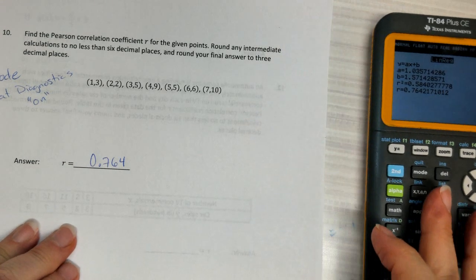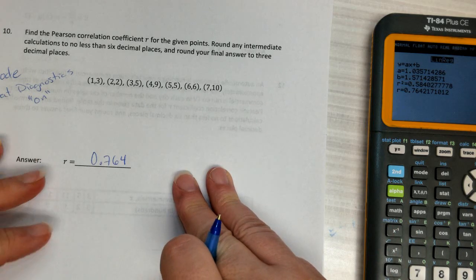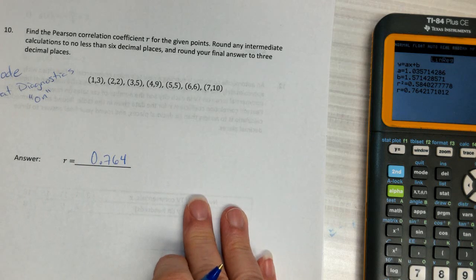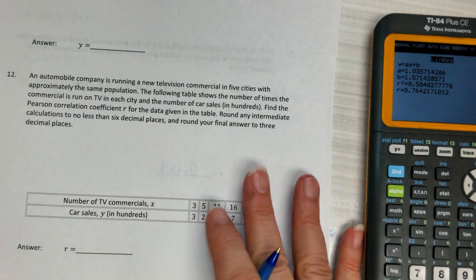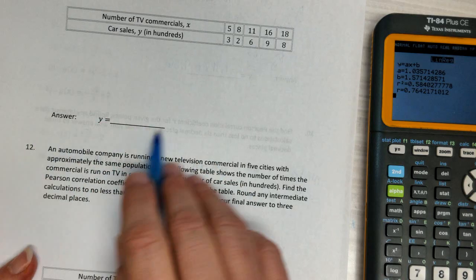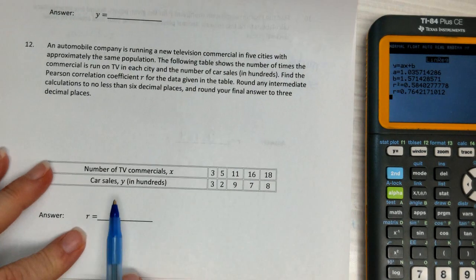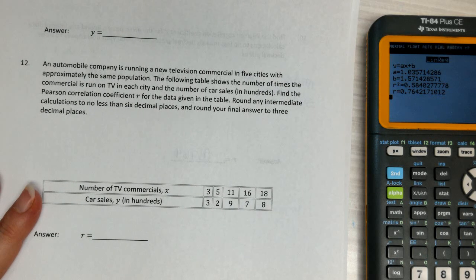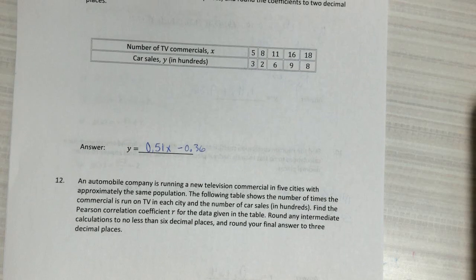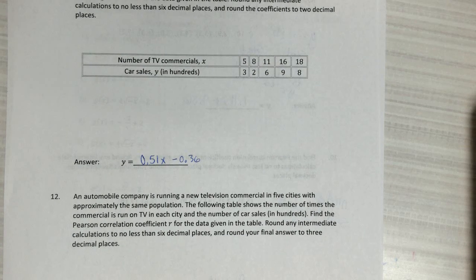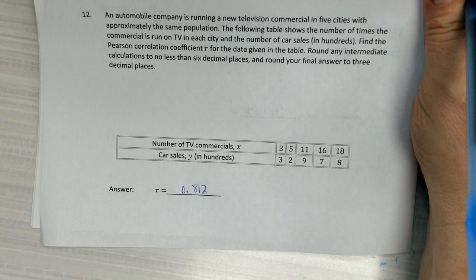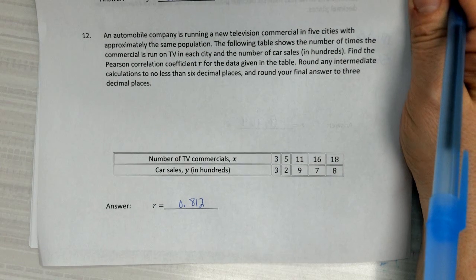Okay? So that's all you're really doing on these 2 examples. You're going to have 2 with points and 2 with tables. Is everybody ready to look at the tables? Okay. So basically, it's the same thing. We're going to write an equation here, and we're going to find the correlation coefficient here. So I'm going to pause the video for a minute and let you guys work on this. Okay, did everybody get this 0.51x minus 0.36? And then on number 12, 0.812. So that one's more of a straight line than the other one.